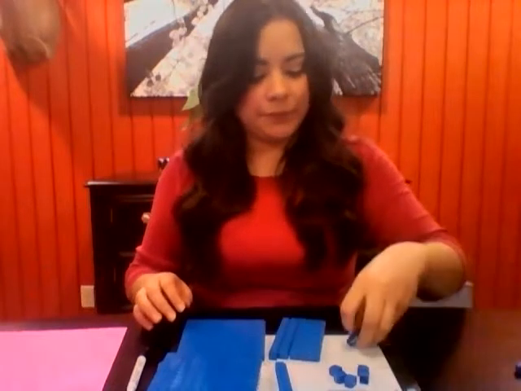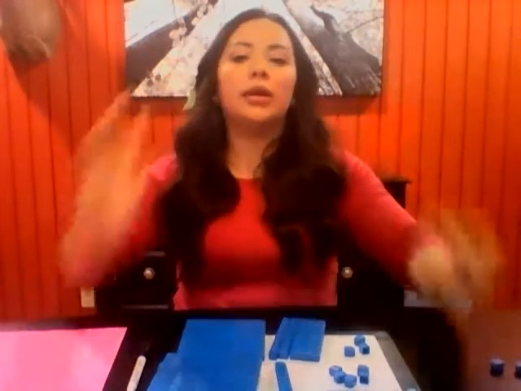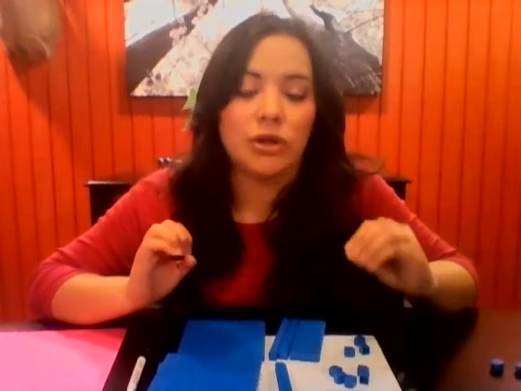The difference is that with subtraction, we're going to match them up in order to cancel them out to figure out the difference between 215 minus 153.